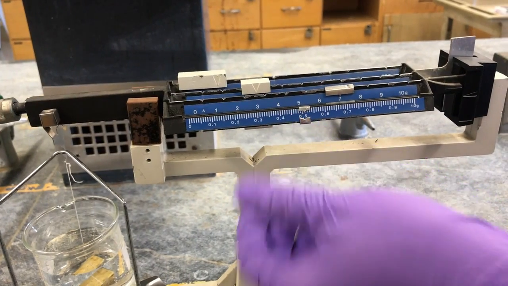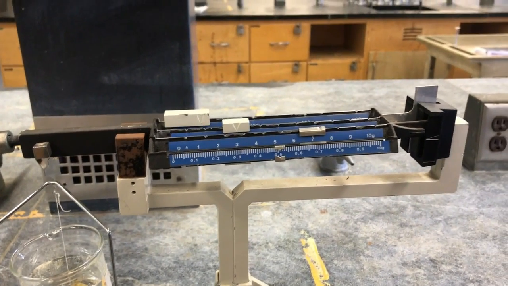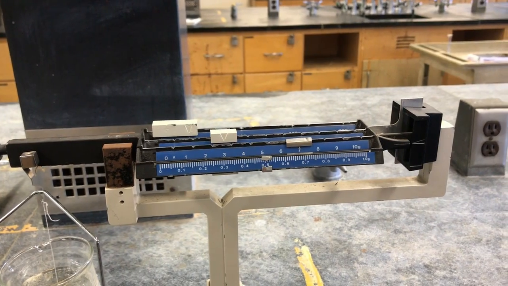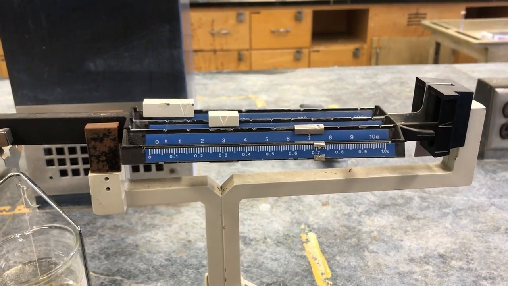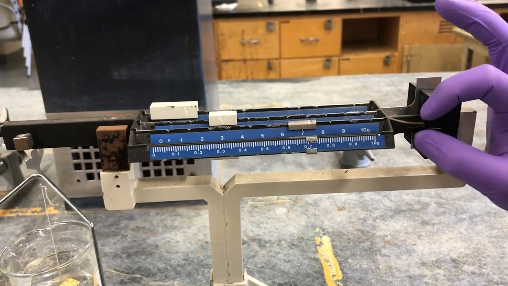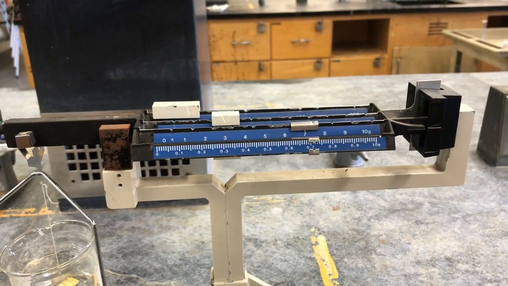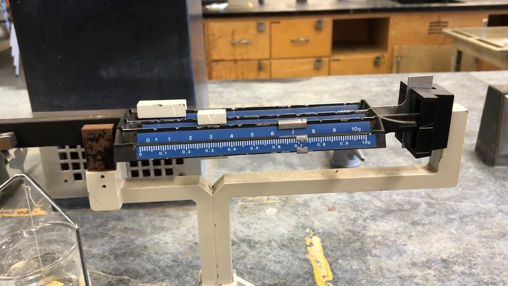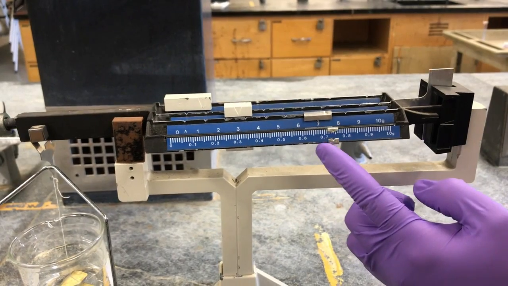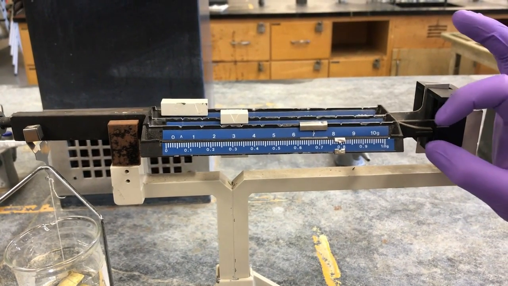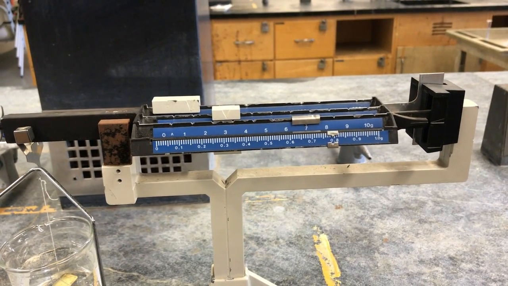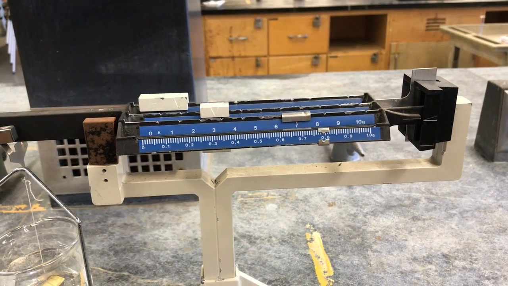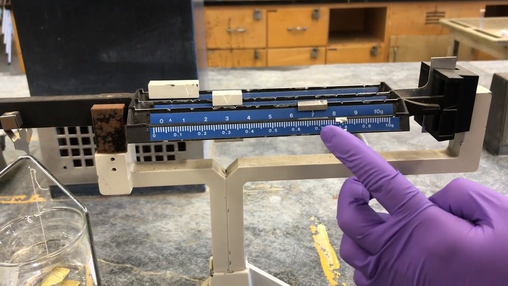Let's try halfway. It's a little bit. Tiny bit. Just a little bit more.